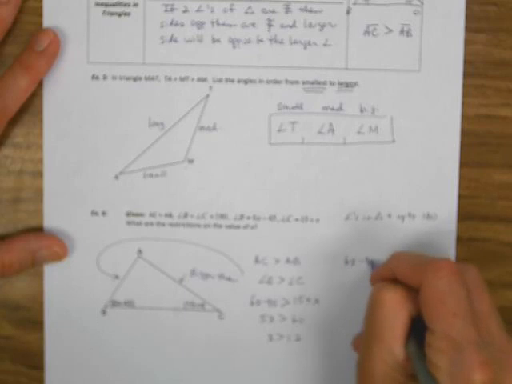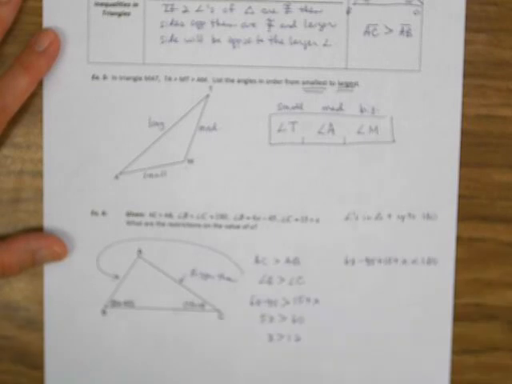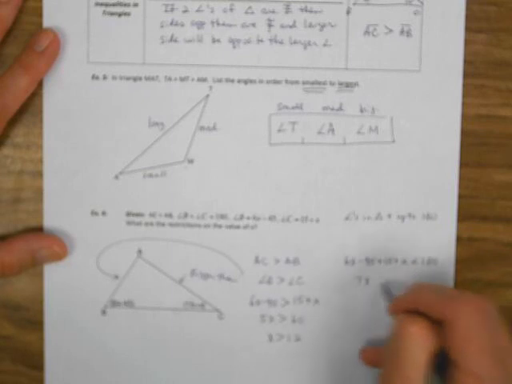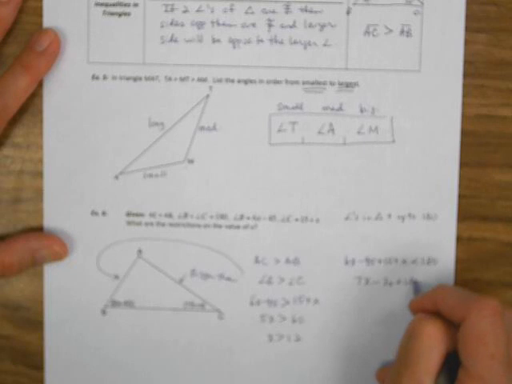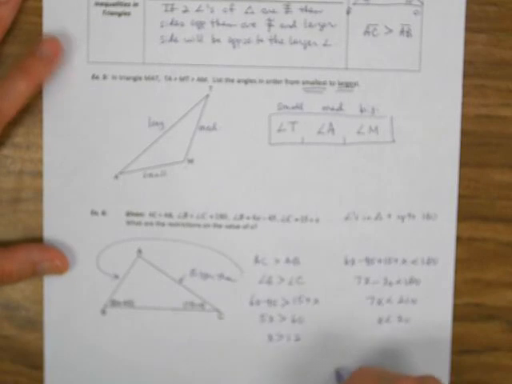6x minus 45 plus 15 plus x together must be less than 180. So that is 6x plus x is 7x. Negative 45 plus 15 would be negative 30. If I add, I get 7x is less than 210 and x is less than 30. So now if I want to write this, x has to be less than 30, but x also has to be greater than 12. Those are the restrictions that they're asking for on x.